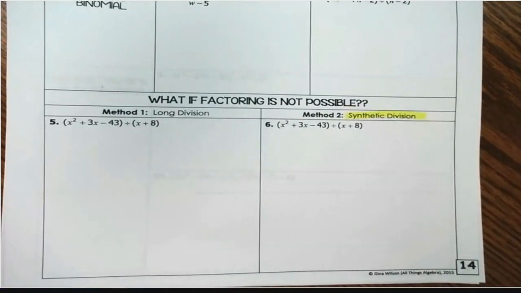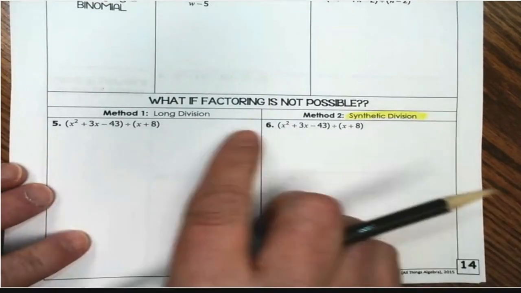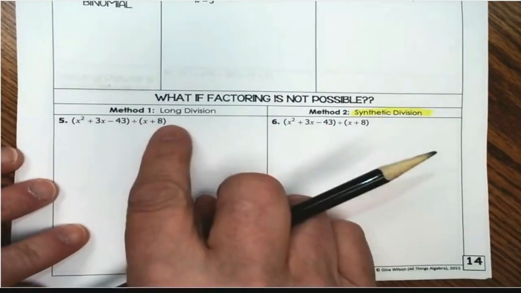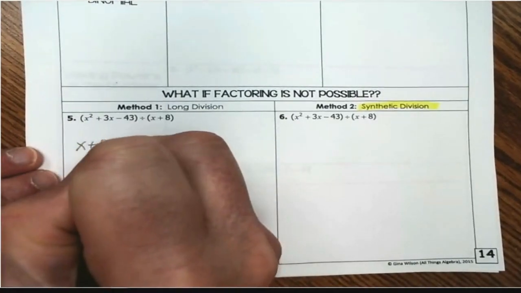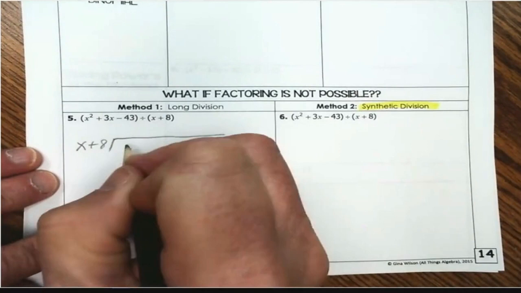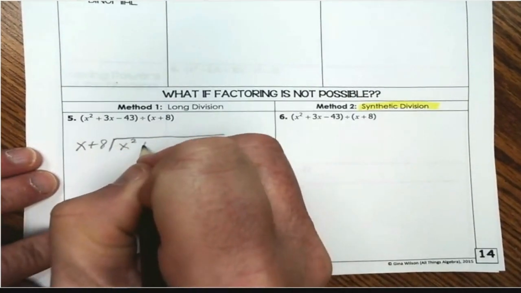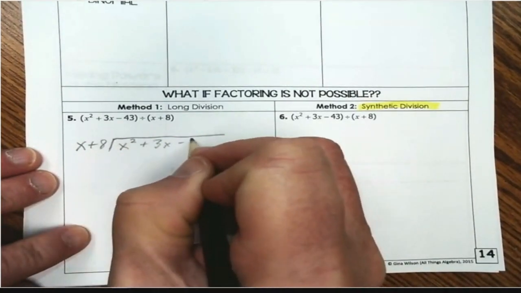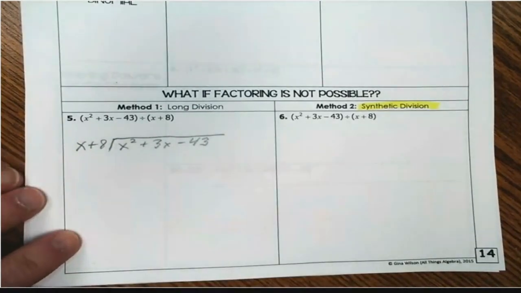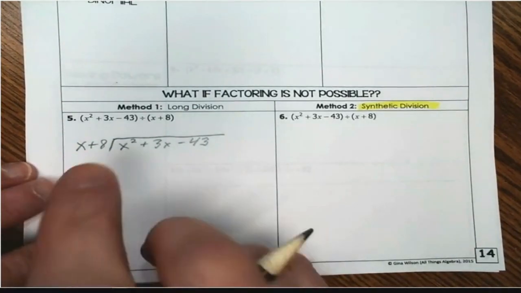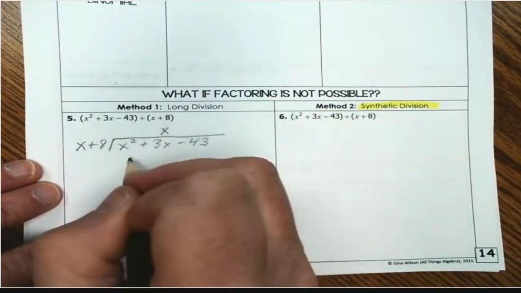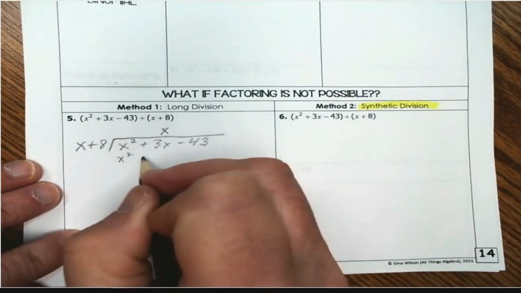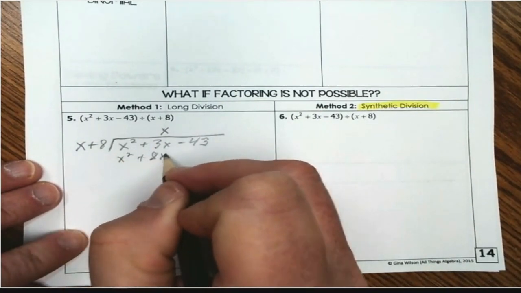I don't know if you remember synthetic division. If you've seen that, it's a wonderful thing. The exact same problem, both methods. Let's look at long division first. We know how to do that. X plus 8 divided into, pardon me, not by. How many times does x go into x squared? It goes in there x amount of times. So x times x is x squared. X times 8 is 8x.